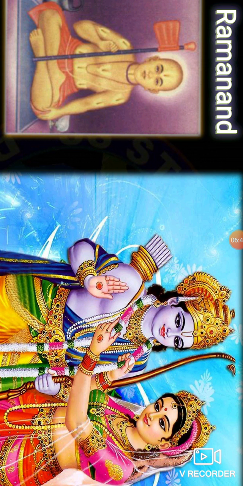So Kabir was one of his followers. He preached in Hindi. Look carefully. Ramanand traveled to several places in North India and popularized the worship of Rama and Sita. He condemned the caste system and allowed people from every caste to join his sect.